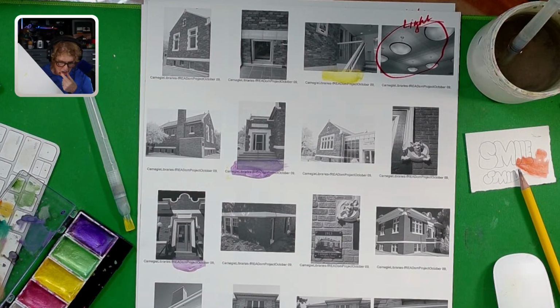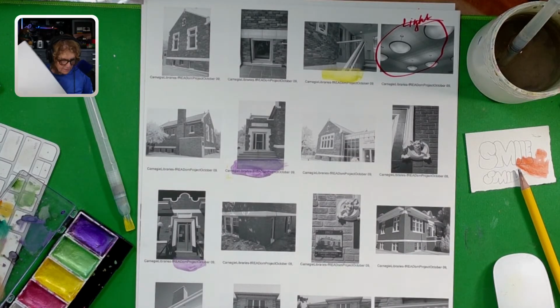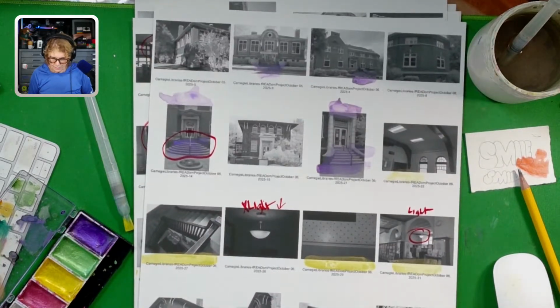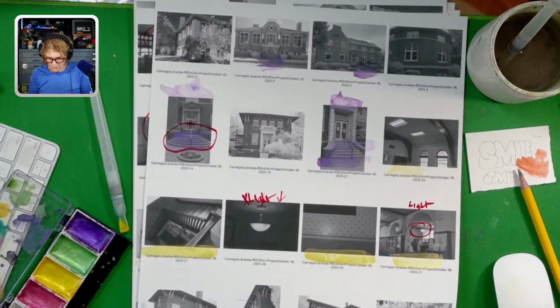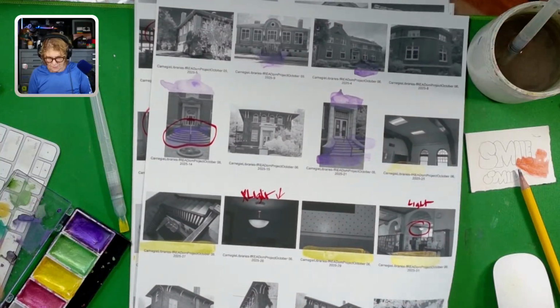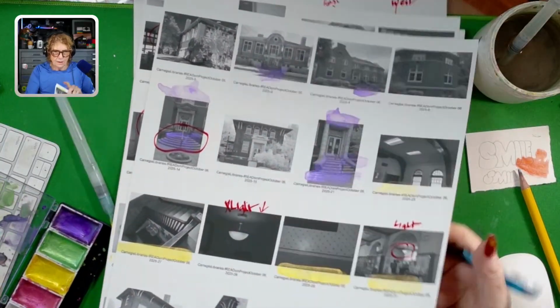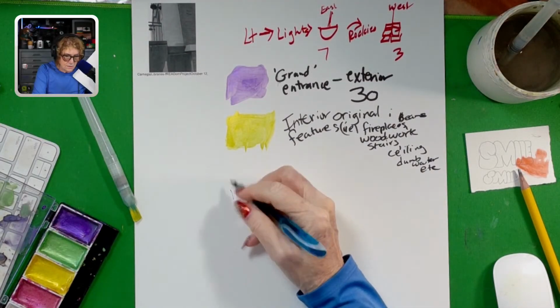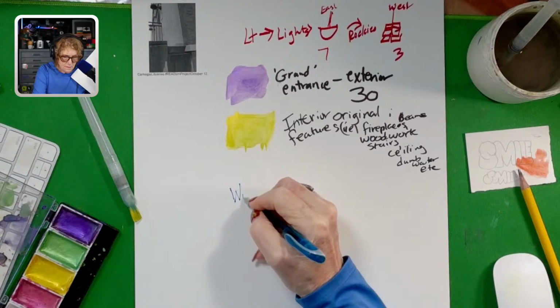See, here we have the square. Okay, arches versus windows. So I think windows.